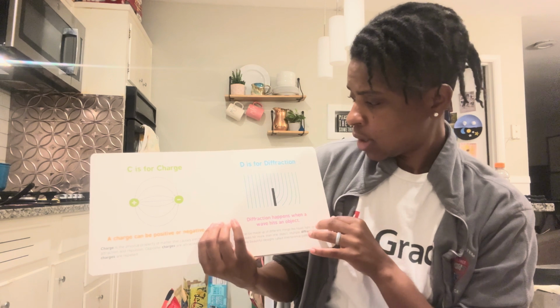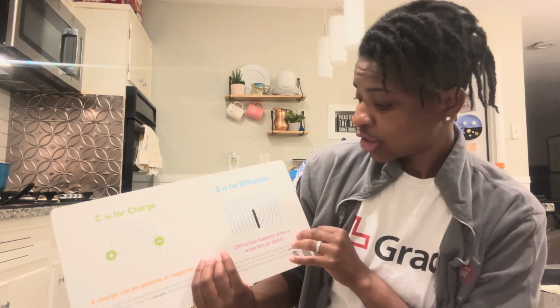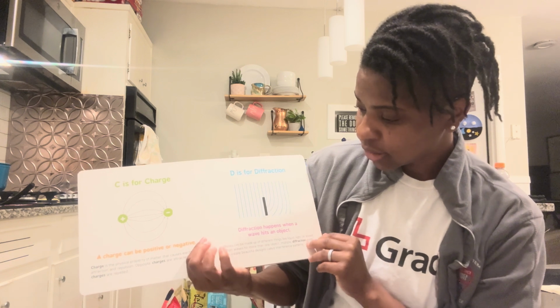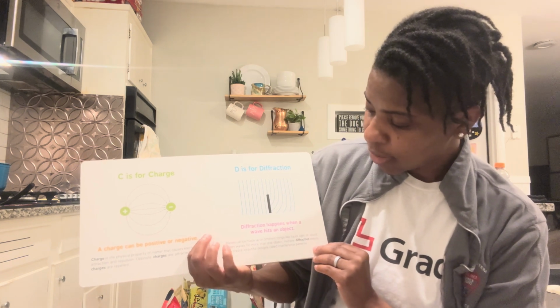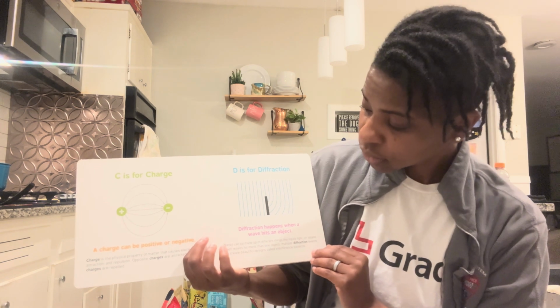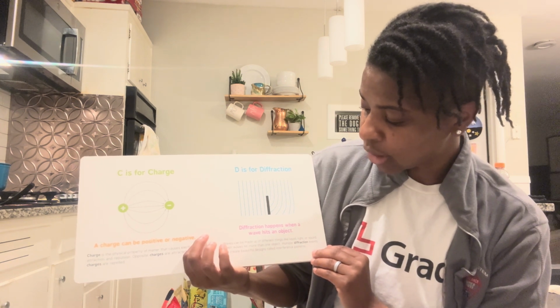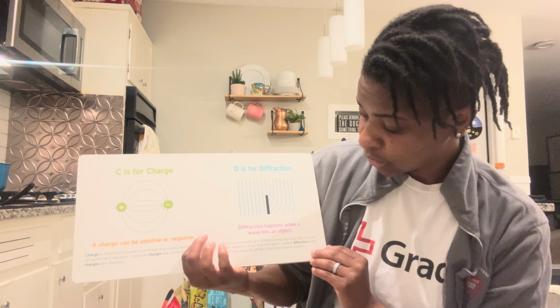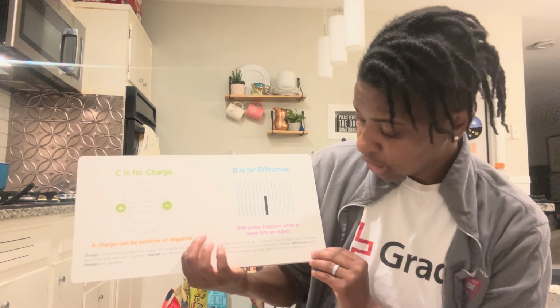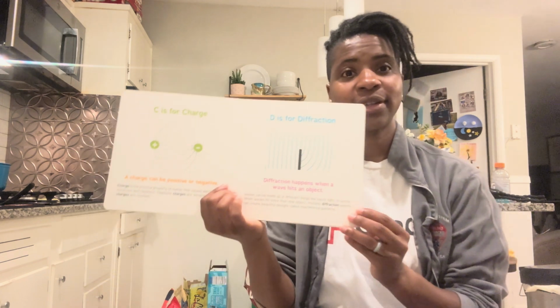D is for diffraction. Diffraction happens when a wave hits an object. Waves can be made up of different things like liquid, light, or sound. When waves hit more than one object, multiple diffraction events can create beautiful designs called interference patterns. That's pretty cool.